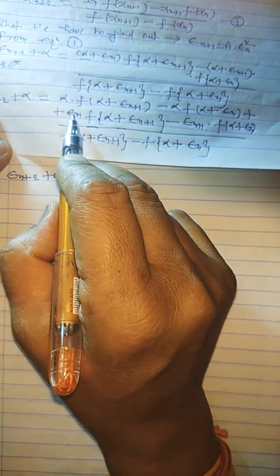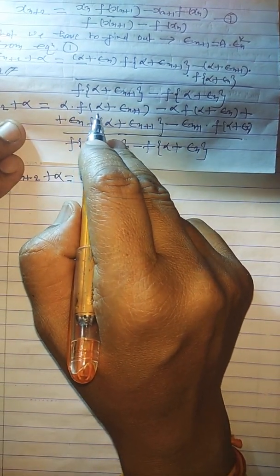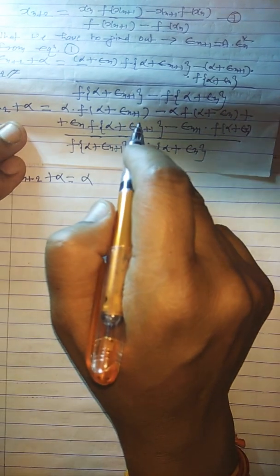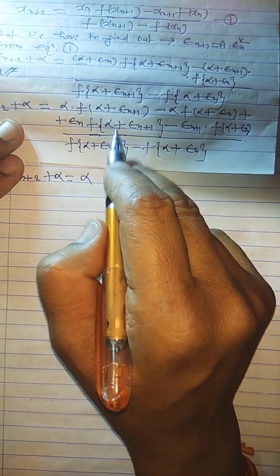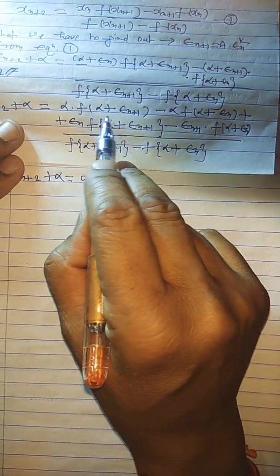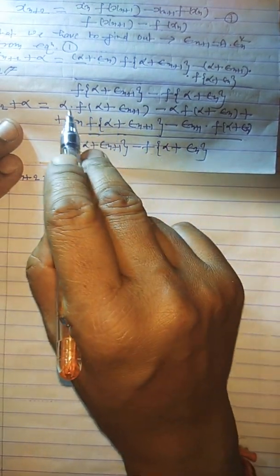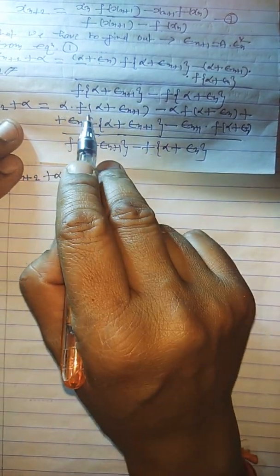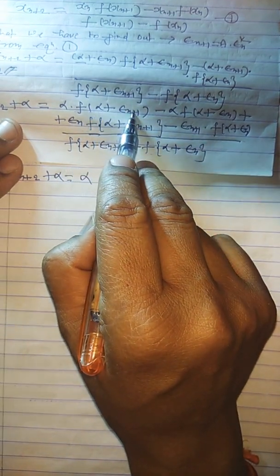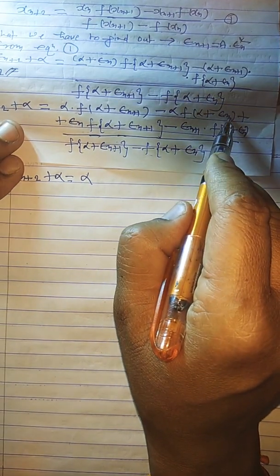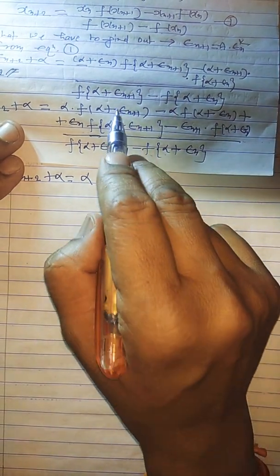If we take alpha outside of the bracket, we get alpha times f of alpha plus epsilon n plus 1 minus f of alpha plus epsilon n, upon this term, means these two will be cancelled out.